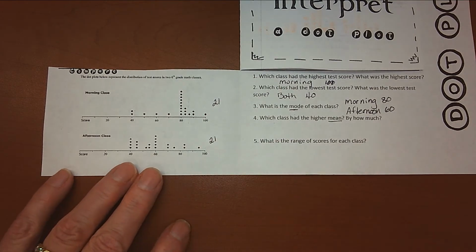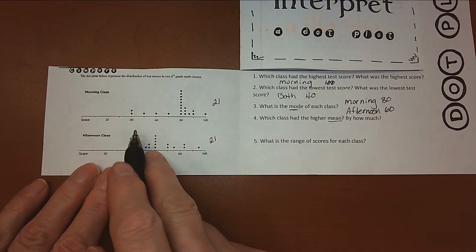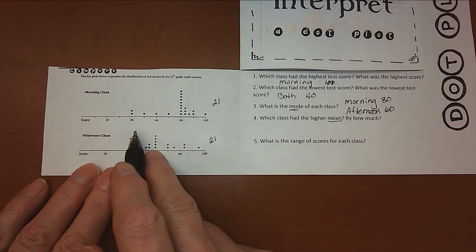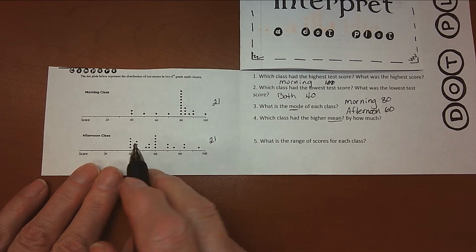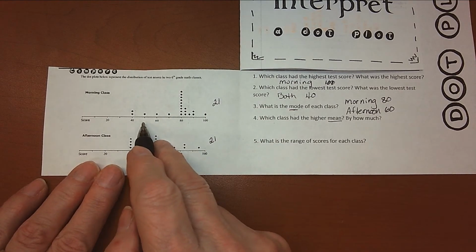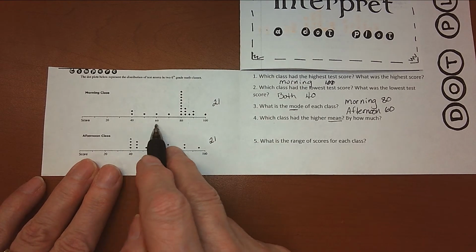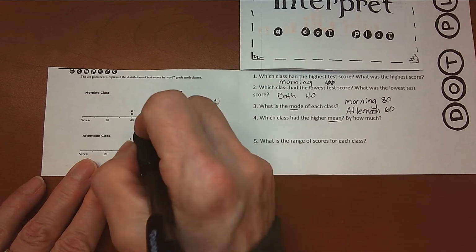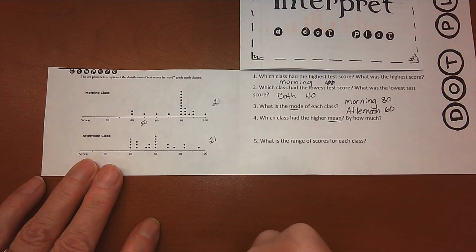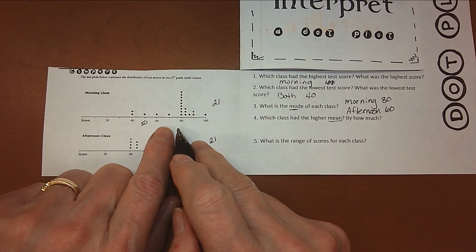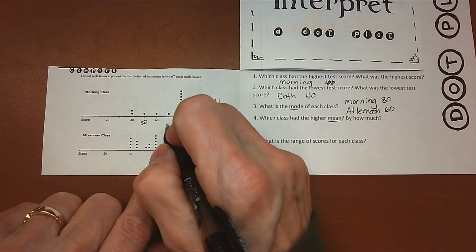Now we've got to add these up. But before that, there are some dots that are above spots where we don't have numbers. So this one's pretty straightforward. Halfway between 40 and 60, we know that there should be a 50 there. And then right here between 60 and 80, it looks like that should be a 70.